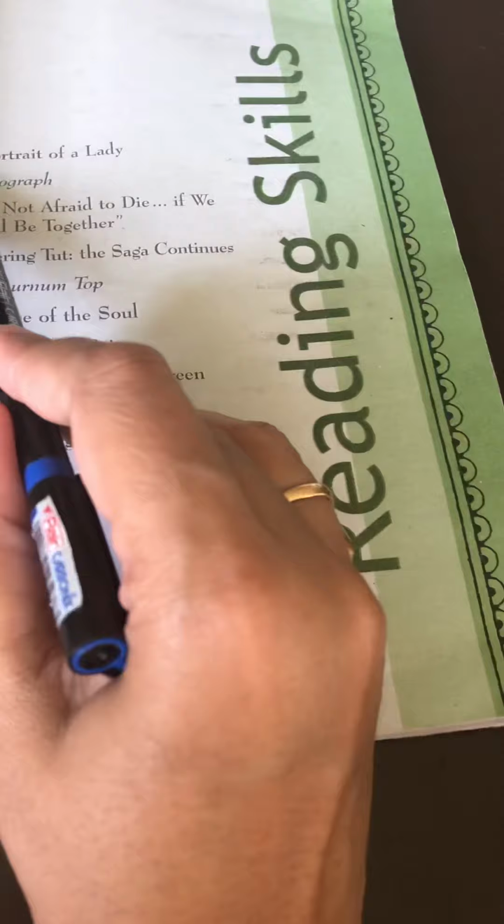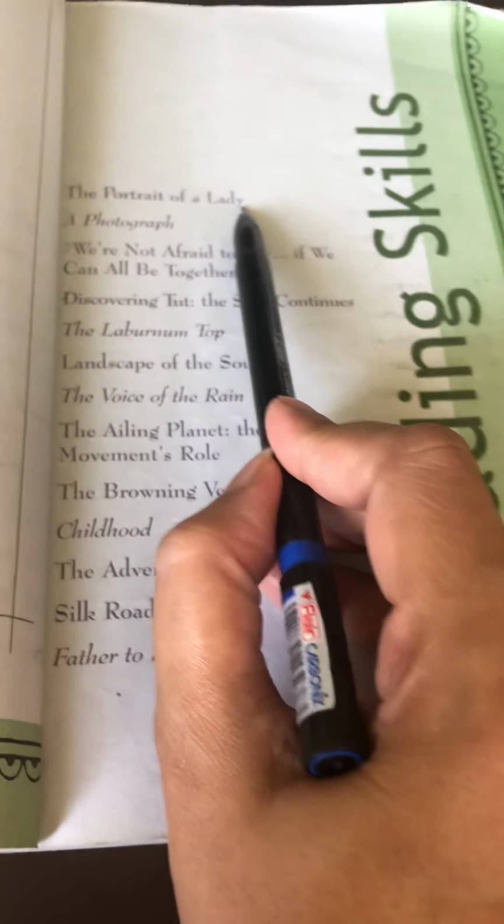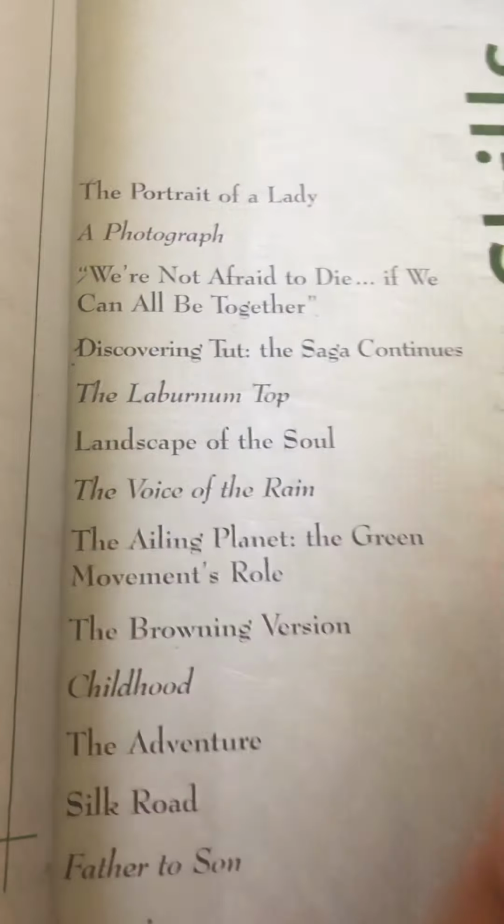Hello students, in today's video you are going to learn about the first chapter of your text Hornbill. It is the very first chapter of your text. The name of the chapter is The Portrait of a Lady. This story is written by Khushwant Singh. He himself is the narrator of the story, and this whole story revolves around his relationship with his grandmother.